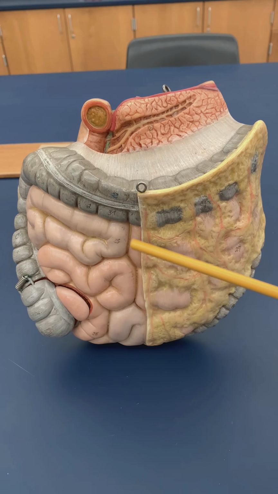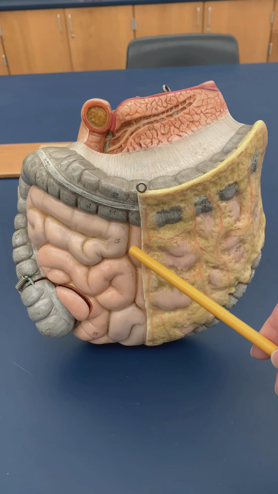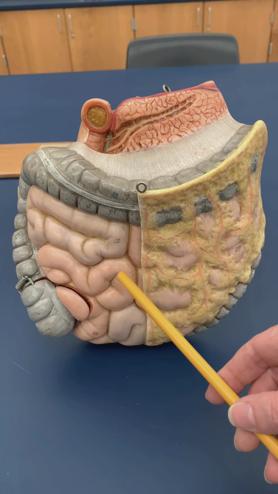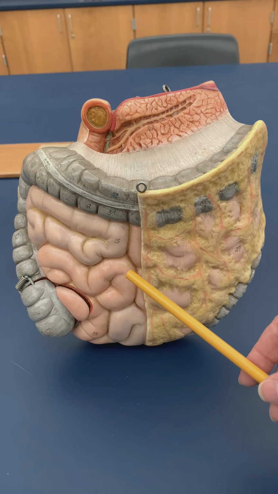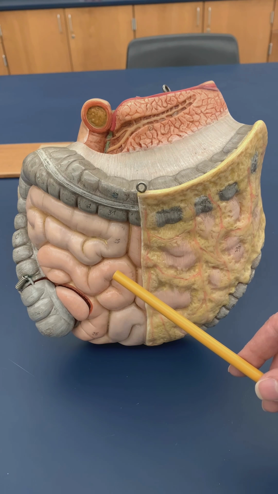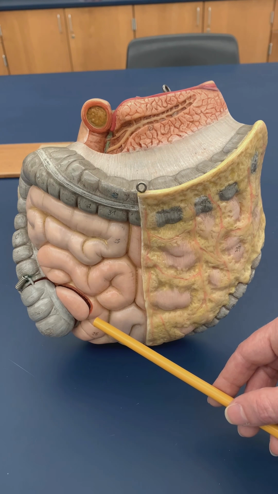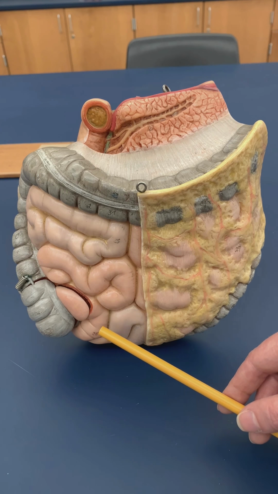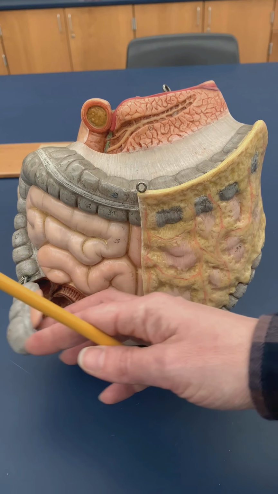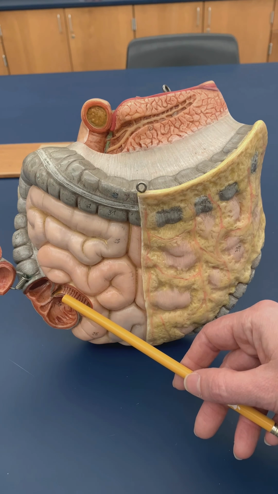The small intestines continue down in this area. The middle portion that you see would actually be the second portion of the small intestine, which is called the jejunum. And then the last portion, or the third portion of the small intestine, is called the ileum. That will eventually end in the lower right quadrant. And that is going to empty its substances into the large intestine at the ileocecal valve.